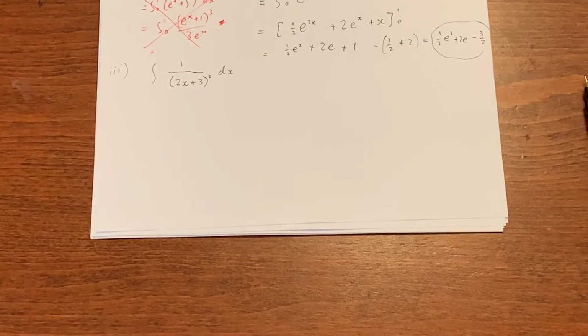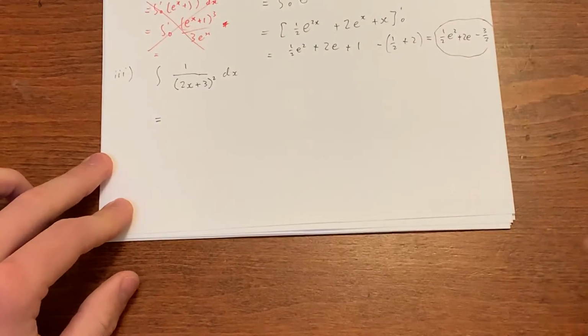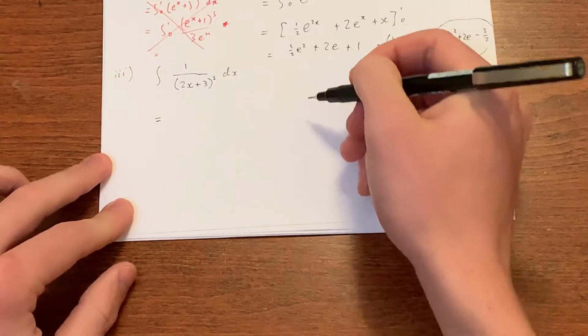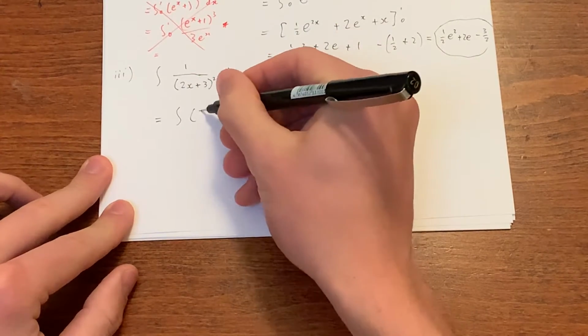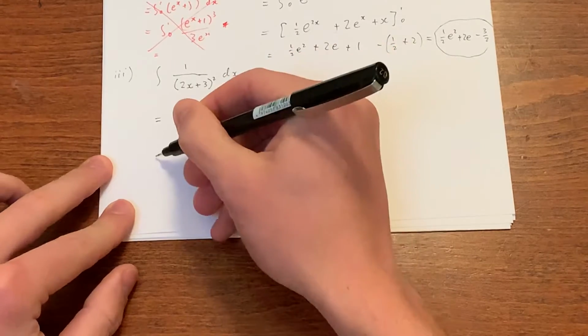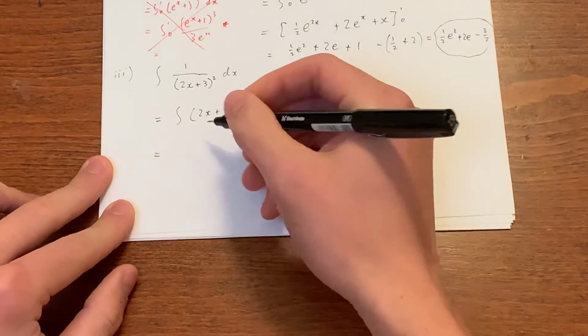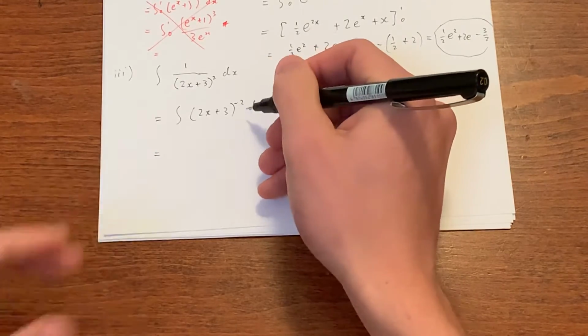Okay, and for one final question, this one's not too tricky, especially with reference to the first one. This is from another paper. The integral of 1 on 2x plus 3 squared dx. Well, we know we have to convert that denominator power to a numerator negative power. Boom, boom, boom. There we are. And then we'll go increment this because we're integrating.